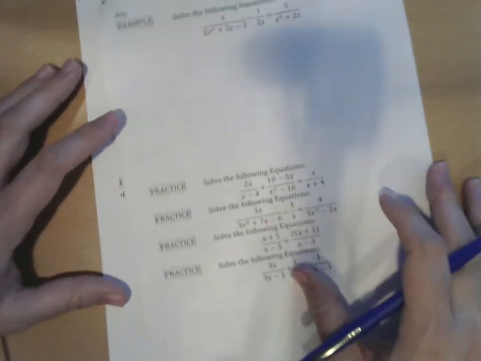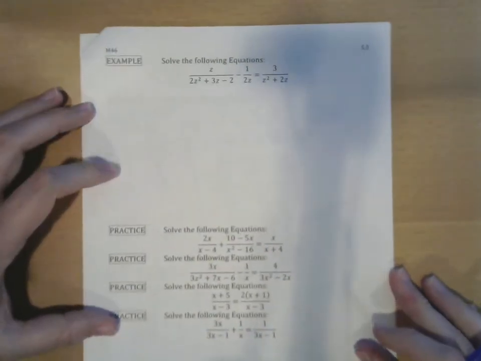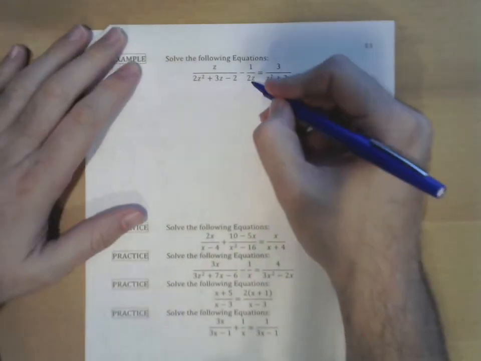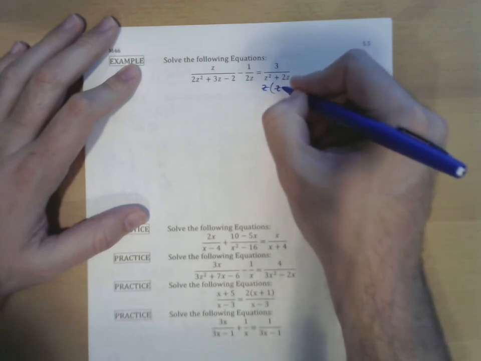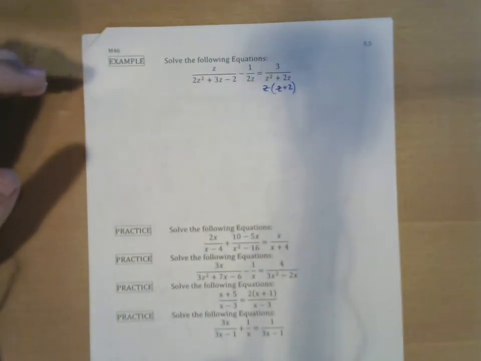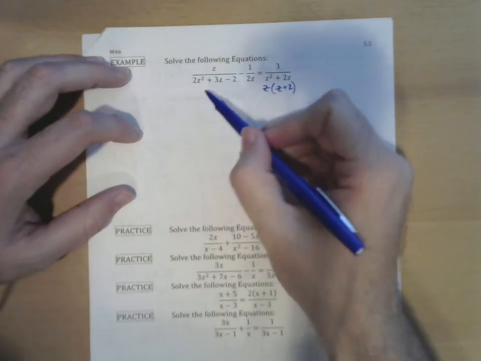Alright, so turn of the page. We have probably the hardest of the examples here. This one, again, it's trying to trick you. What you want to do is factor everything first. So 2z cannot be factored. I can factor a z out of this to make this z plus 2. And this gives you an idea of what this should be.